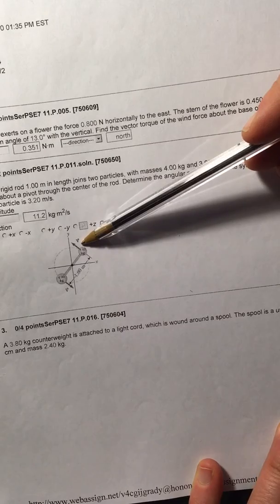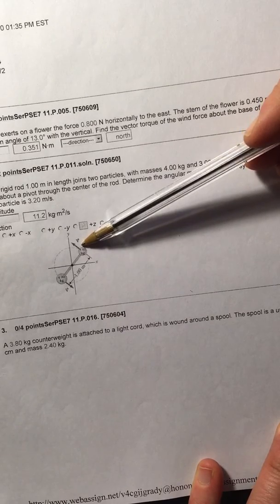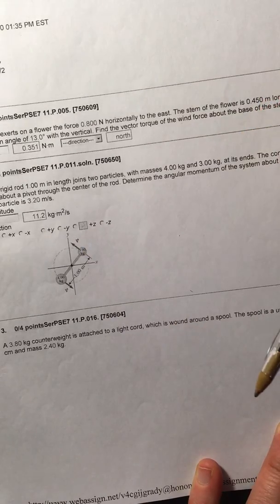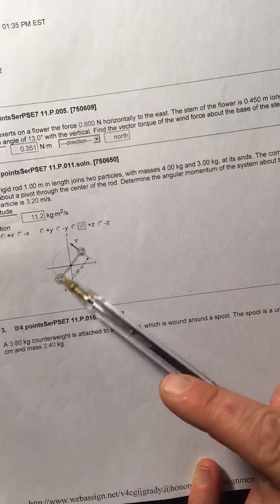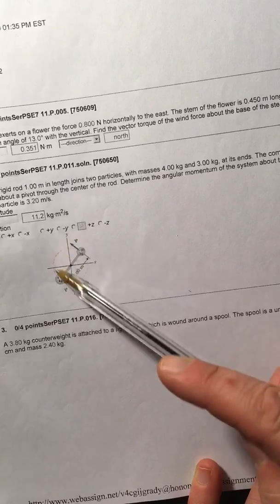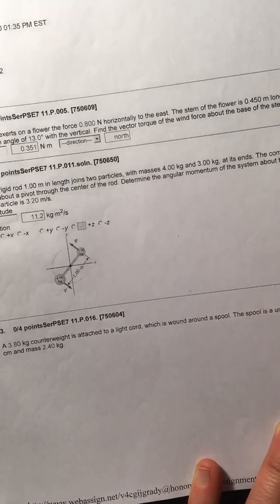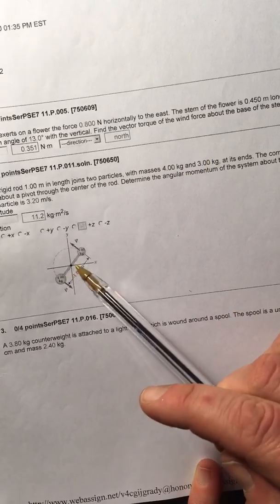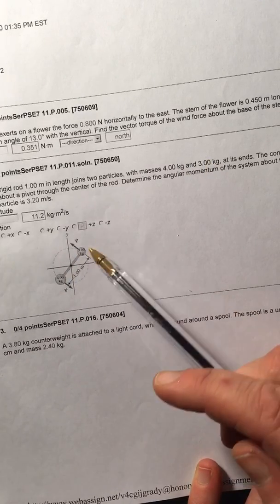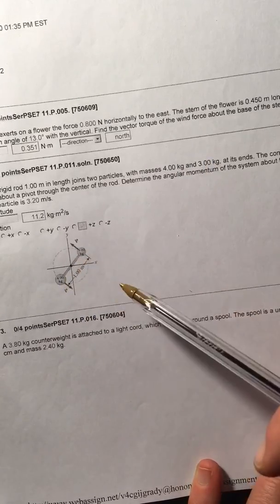You're going to use the formula for point masses, which is not I omega. It is MVR. And you can either combine the masses, because let's face it, they're both going in the same direction, so they're going to have the same angular momentum. So you could do 7, or whatever your mass is, times the velocity, times the radius, or you could do them independently and then add them up.